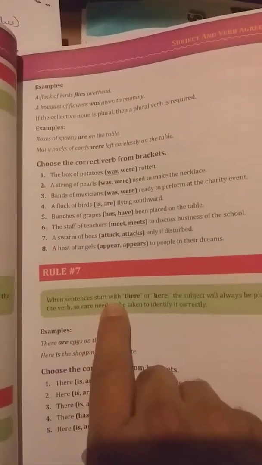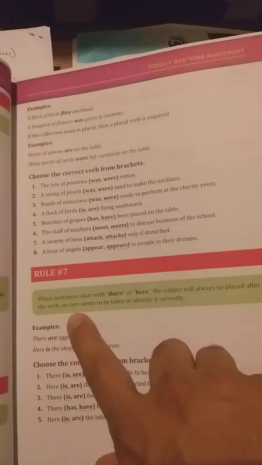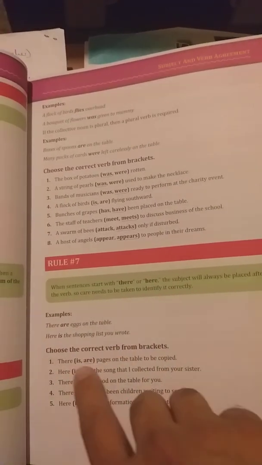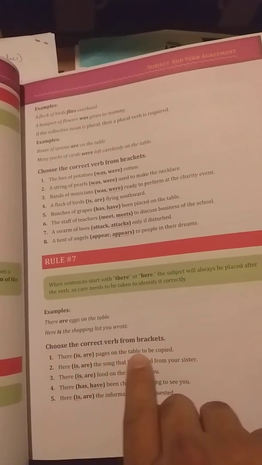Okay? Rule number 7. When sentences start with there or here, the subject will always be placed after the verb. So care needs to be taken to identify it correctly. So let's look at this. There is or are pages on the table to be opened.